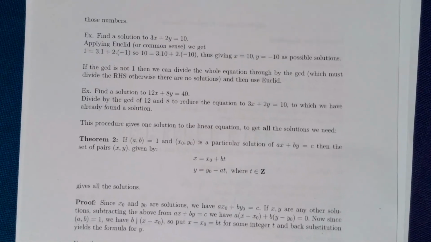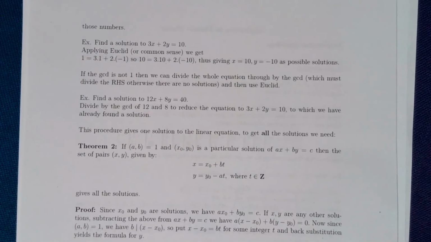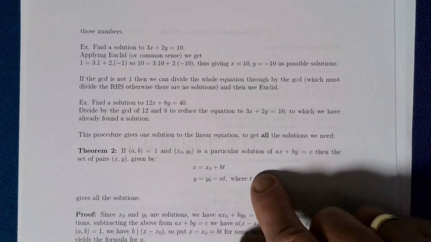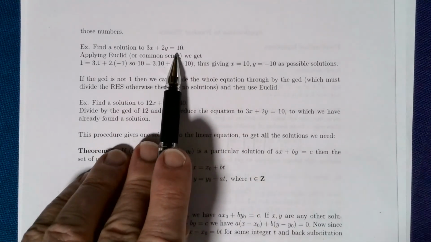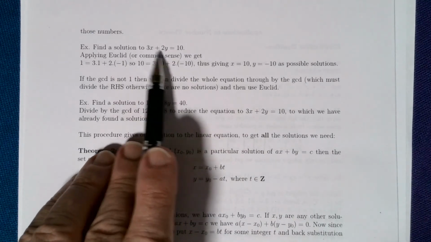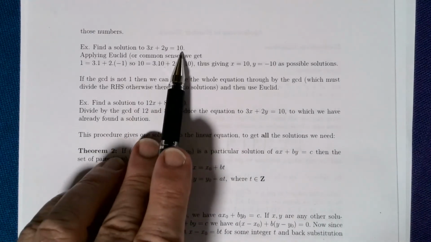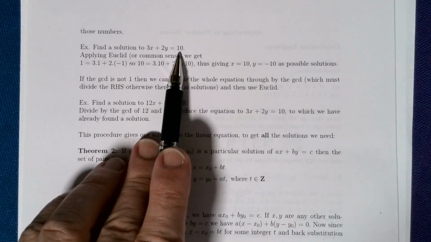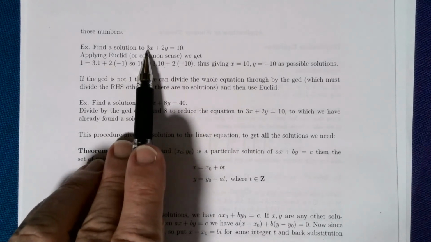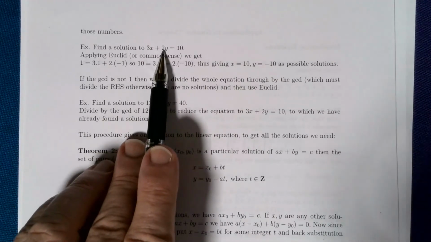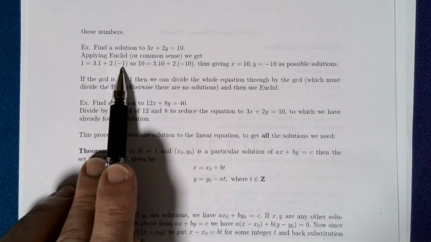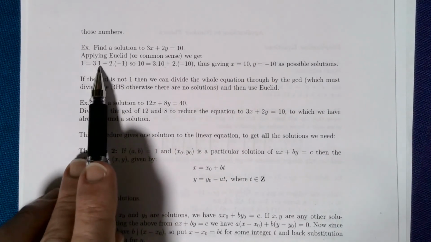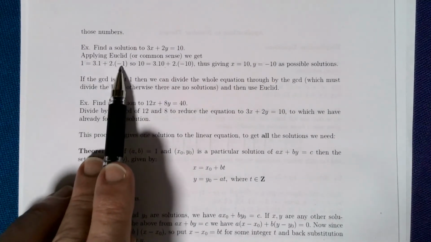So we're going to find a solution to 3x + 2y = 10. And by the way, you just quickly check the GCD of these two numbers is 1, and 1 is a factor of 10, so we know it has solutions. So we apply Euclid's algorithm to the numbers 3 and 2, or you can just use common sense. 3 minus 2 is 1. So 1 is 3 times 1 plus 2 times minus 1. So that gives me my x₀, and there's the y₀.